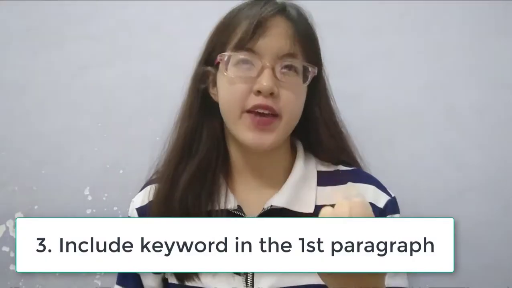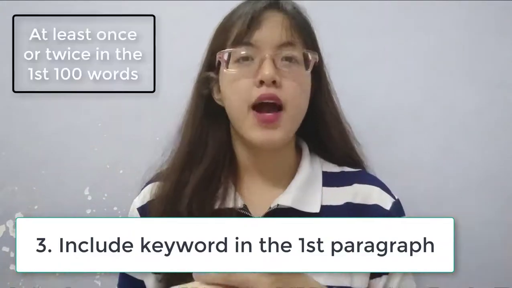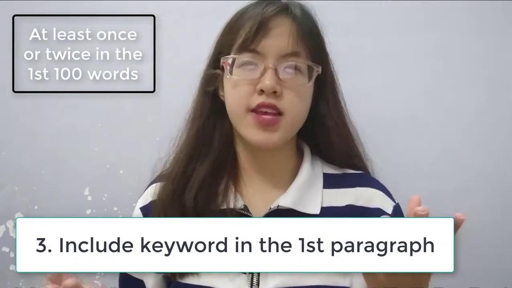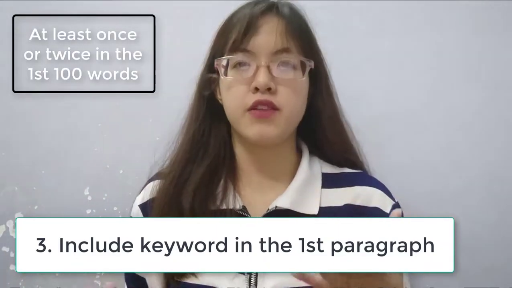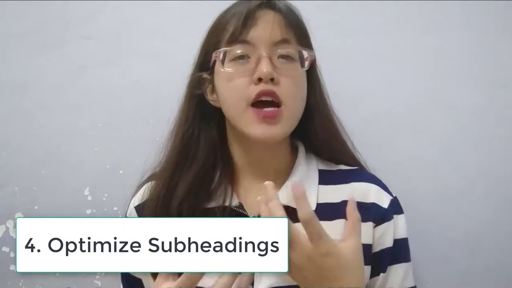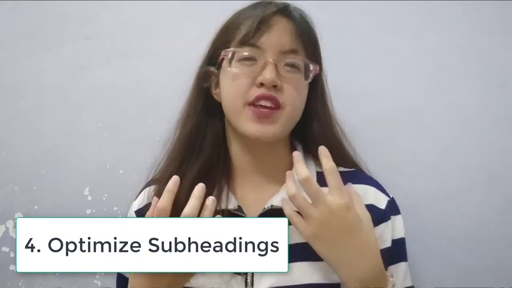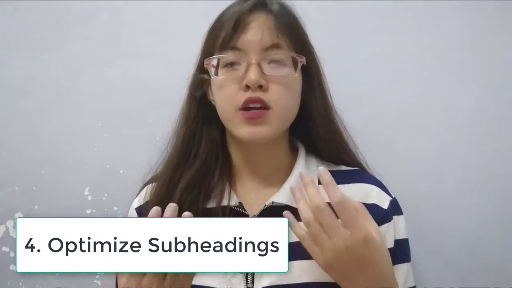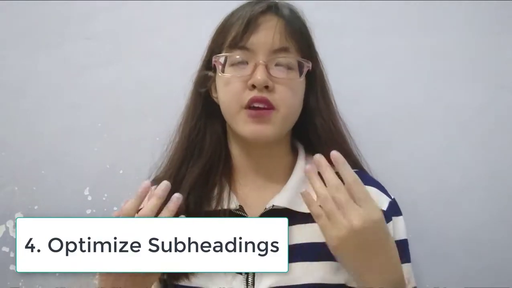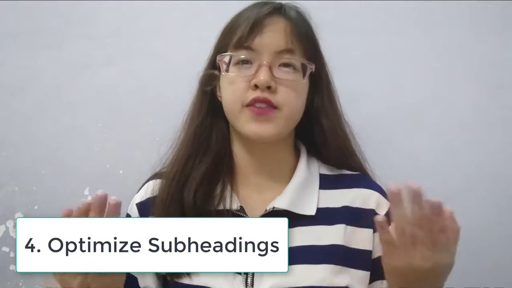The third tip is that you need to include the keyword in the first paragraph, at least once or twice in the first 100 words if you can. The fourth tip is to optimize the subheading. This means that you need to have the keyword in the subheading so that you can tell Google you have complete content information for your reader.